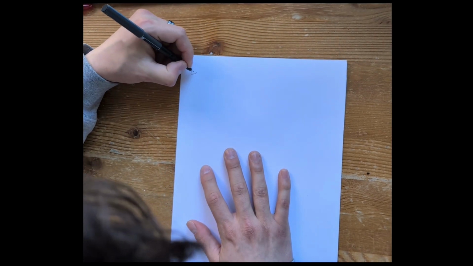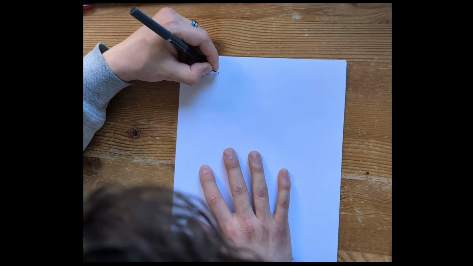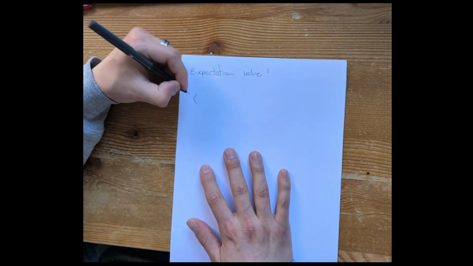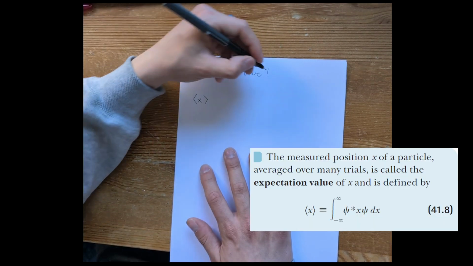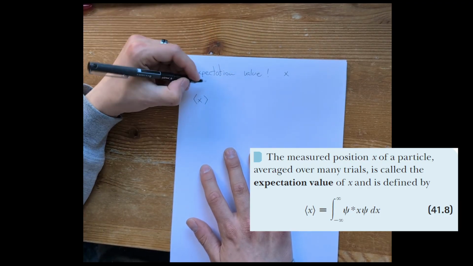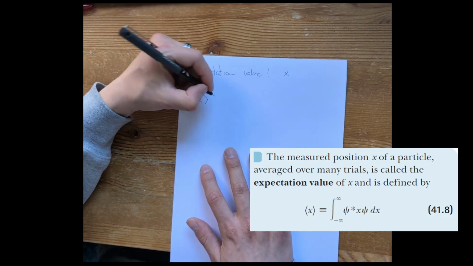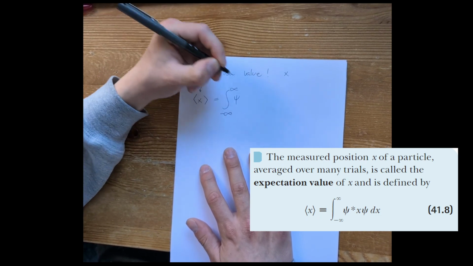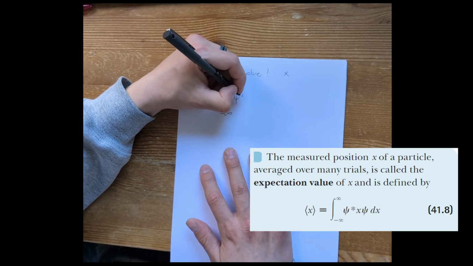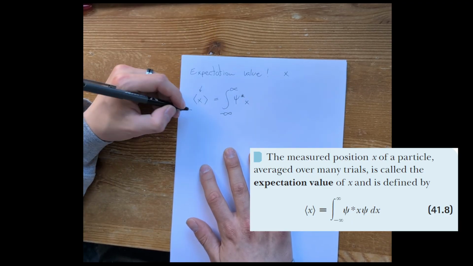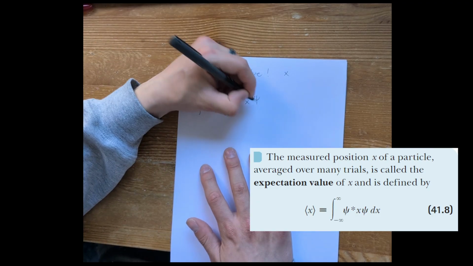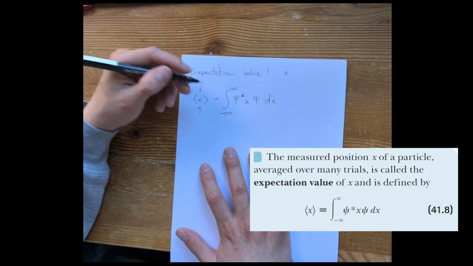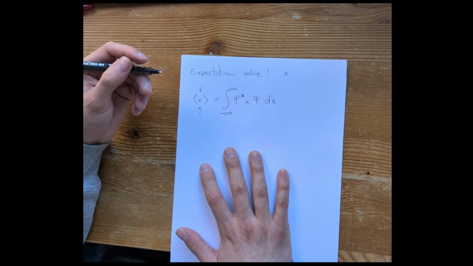Final thing is the expectation value. So in the book, the expectation value of x, it could be any variable, is written like this between these little brackets here. What this looks like is an integral over all space of psi star, the variable which you want to find the expectation value for, multiplied by another psi, and then we have a dx here. Solving this integral here will give you the expectation value.